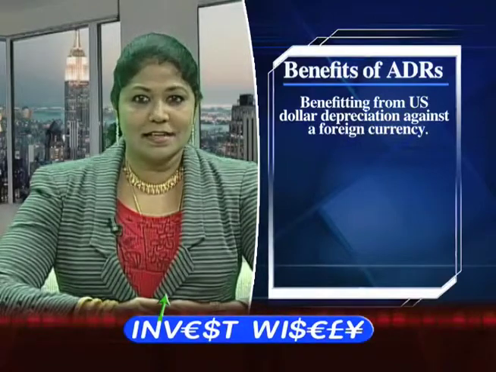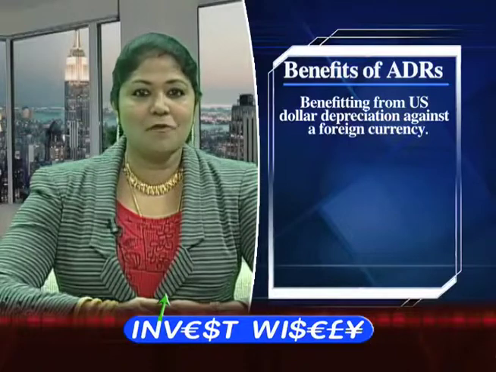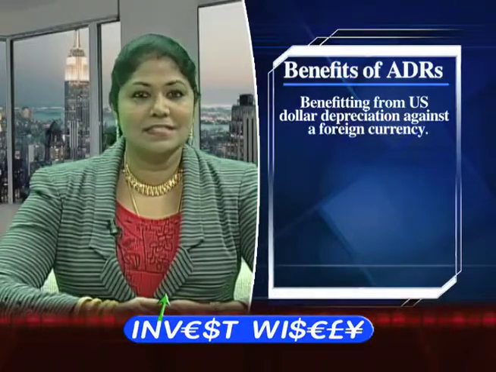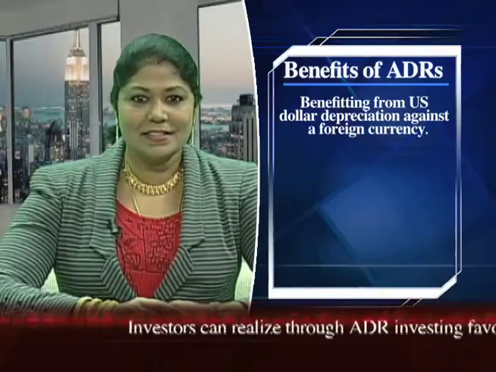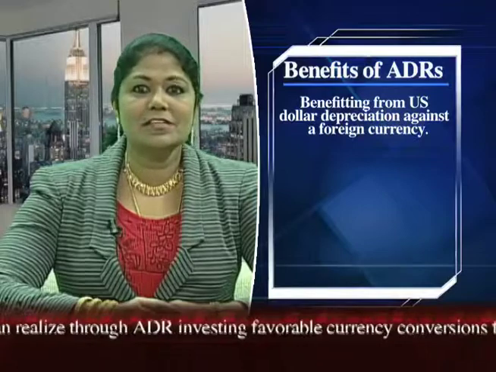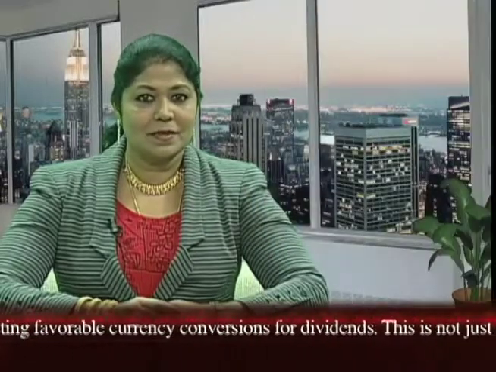It is a known fact among investment managers that several foreign companies have a much higher dividend yield than US companies in the same industry. Investors can realize, through ADR investing, favorable currency conversions for dividends. Say, for example, you own shares of an ADR of a UK company and the sterling is trading at a premium to the dollar. An increase in the dividend by the UK company will be that much more profitable because the dividend payment has to be converted into dollars. This is not just true for stock investments, but also for euro bond investments as well.